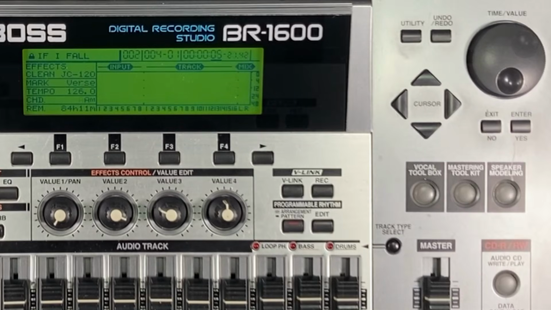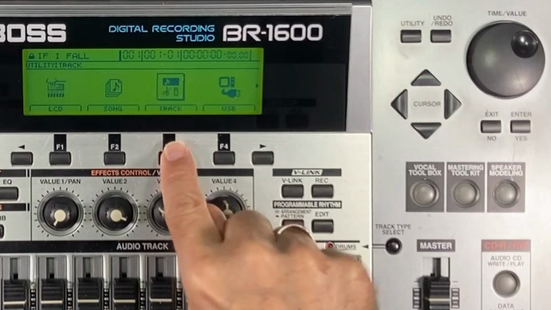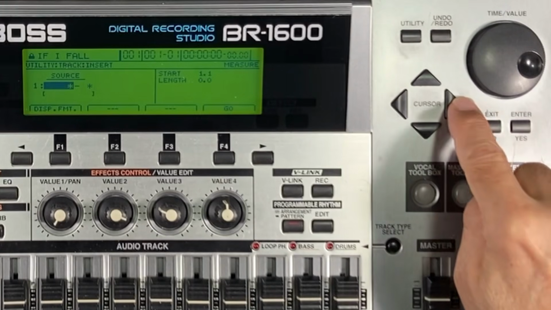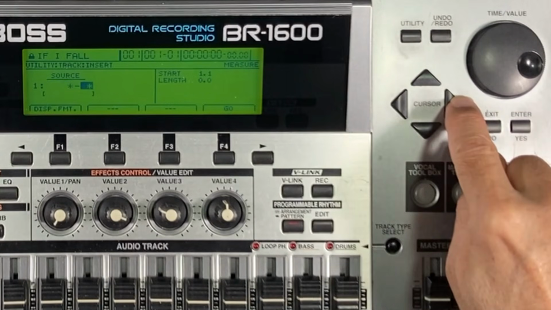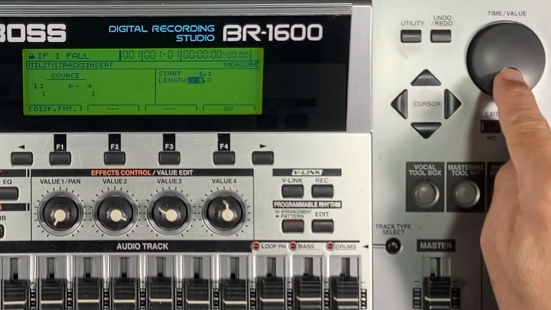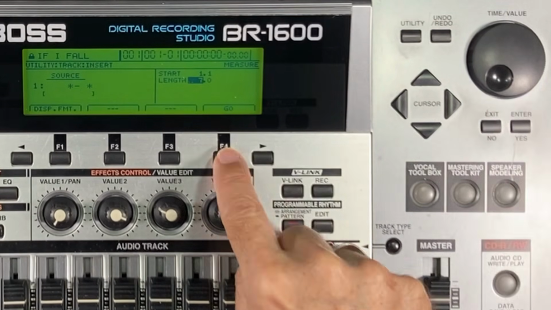new intro. Press Utility, Track and Insert. Scroll the time value wheel until it shows 2 asterisks. This selects all tracks and V-tracks. We want to insert space at the start of the song and add 7 bars.